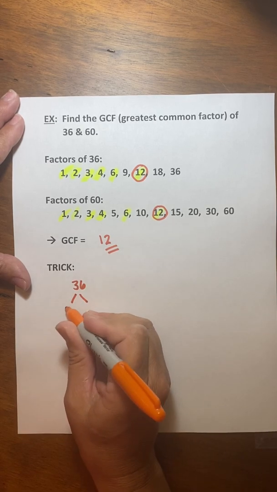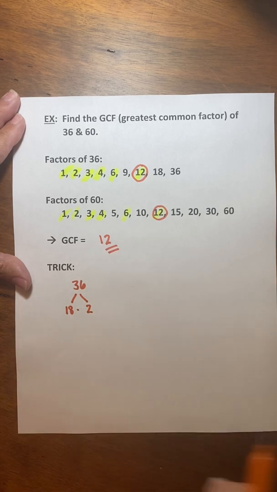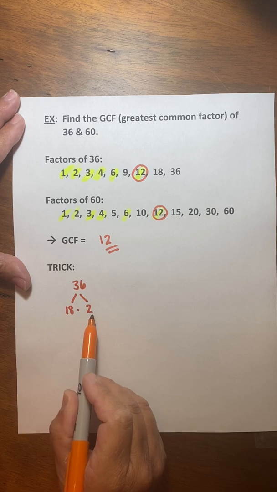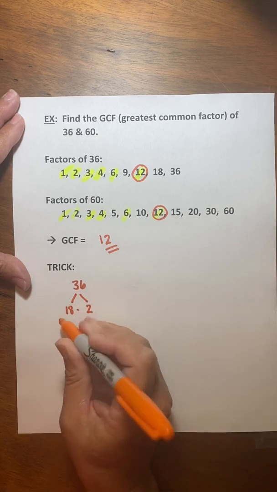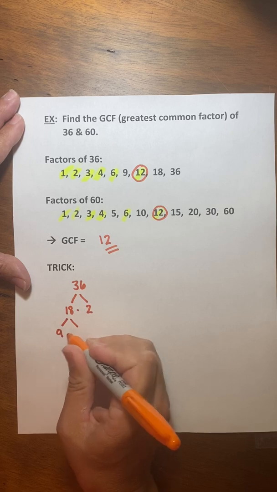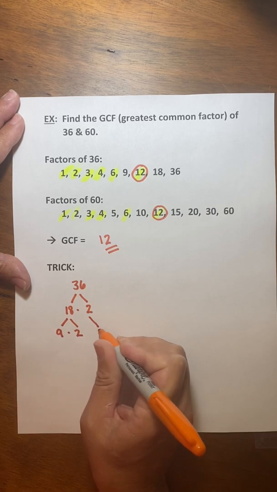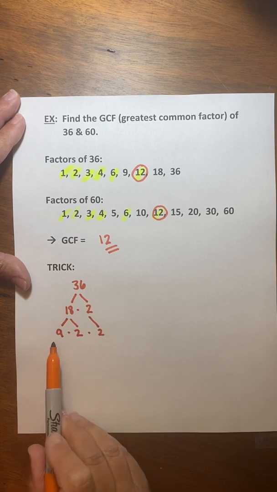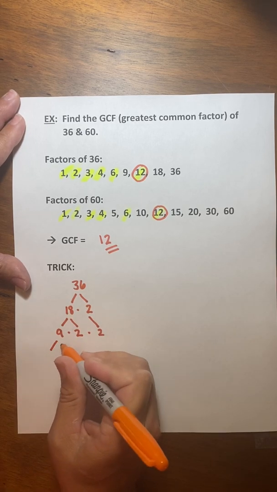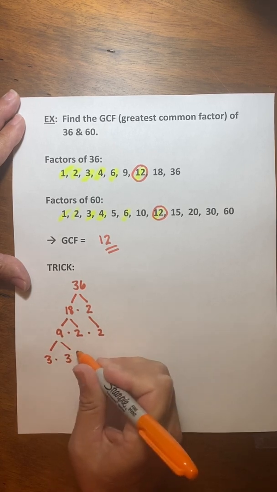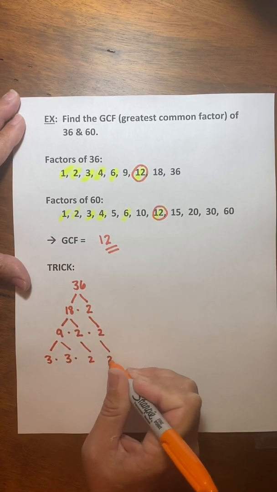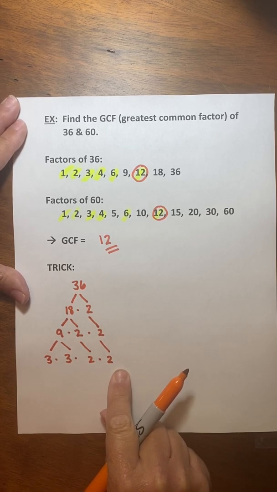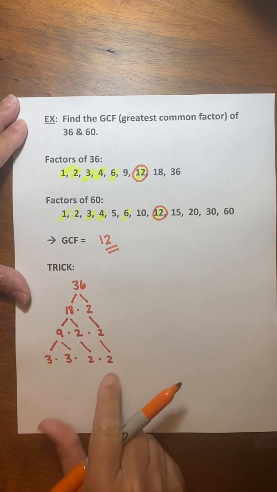I'm going to do 18 times 2. You could have done 6 times 6. Then look at the 2 factors that you created here. If they're not prime, break them down further. I can break 18 down into 9 times 2. 2 is prime, so that's just going to go down for the ride. So 36 can be written as 9 times 2 times 2, but 9 is not yet prime. I can break 9 down further into 3 times 3, and then the 2's just come along for the ride. So there's my prime factorization of 36. 36 can be broken down completely into 3 times 3 times 2 times 2.